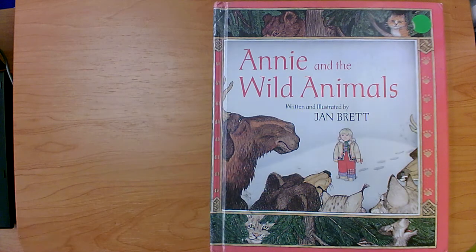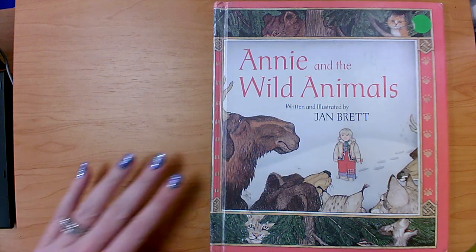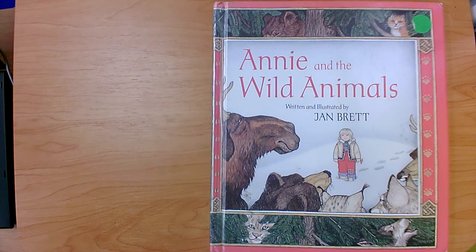Students, today I wanted to read a book called Annie and the Wild Animals. This book was written and illustrated by Jan Brett. We've read other Jan Brett books before, and we know that she's wonderful about putting some clues into her illustrations to help us make predictions and understand the story more.